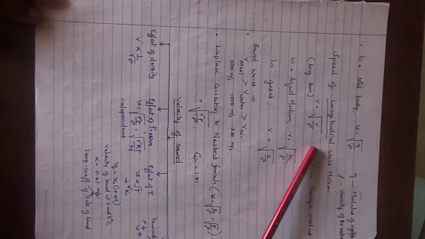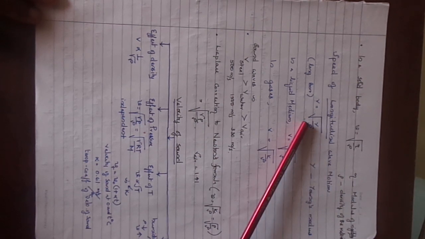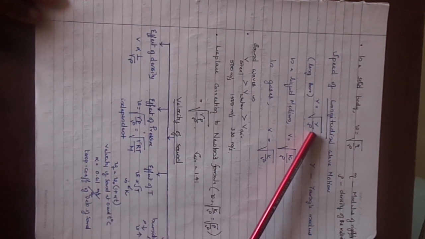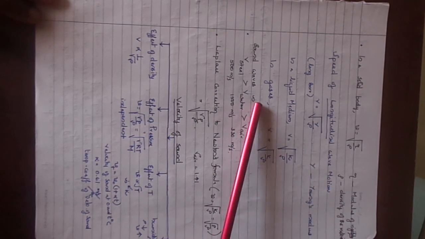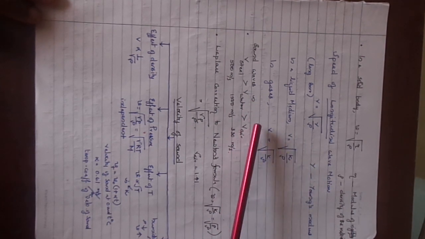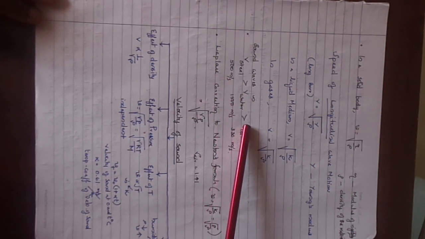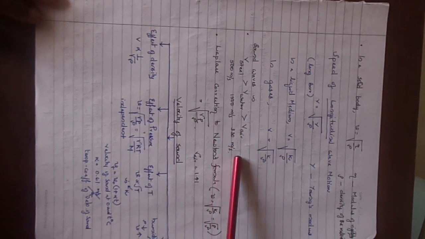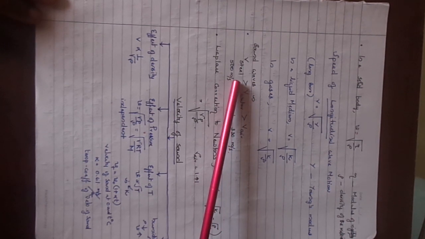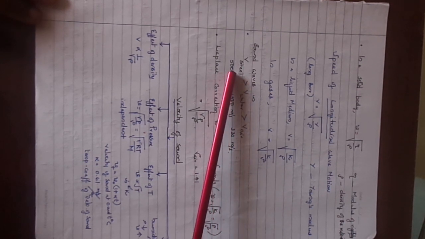But for a longitudinal wave inside a bar or a wire, keep in mind V is equal to root Y by rho, where Y is Young's modulus. But for liquids and gases, you have to replace that term by the bulk modulus. If you compare the velocity of sound in air, water and steel, the solid has the maximum velocity, then liquid, then air. Air is with 330 meters per second, roughly 1500 in water, approximately 5000 in steel. Keep in mind it is not 500, it is 5000.